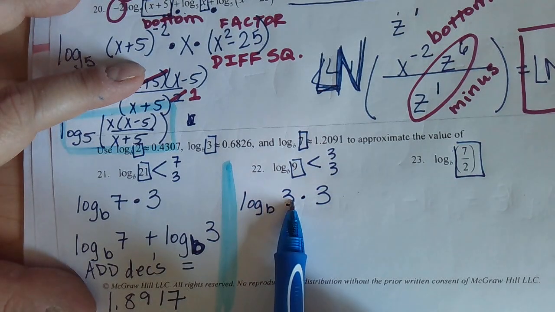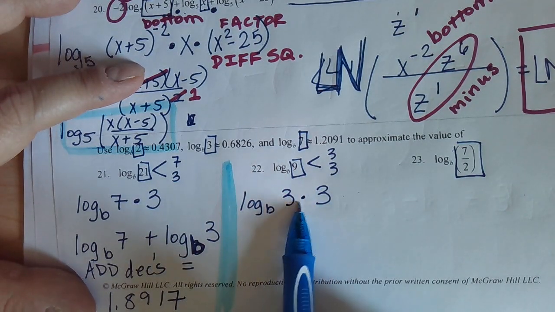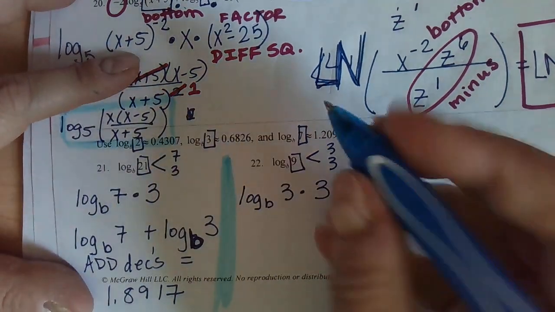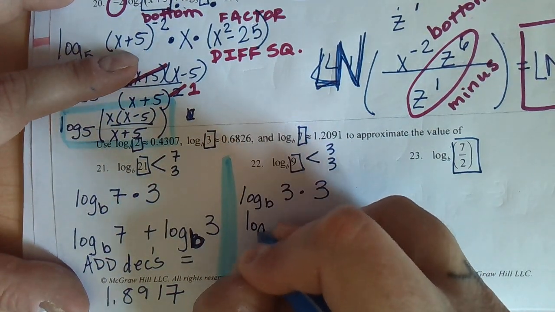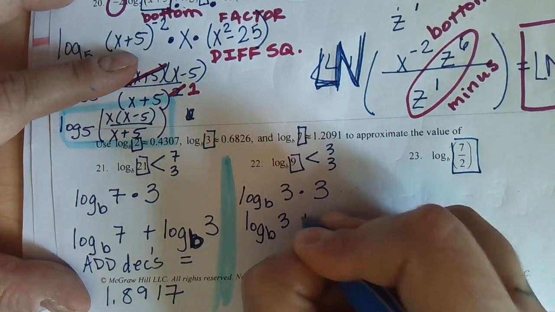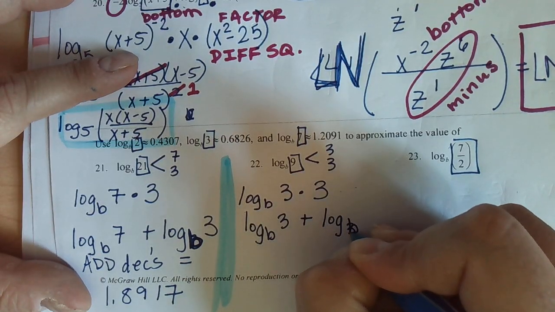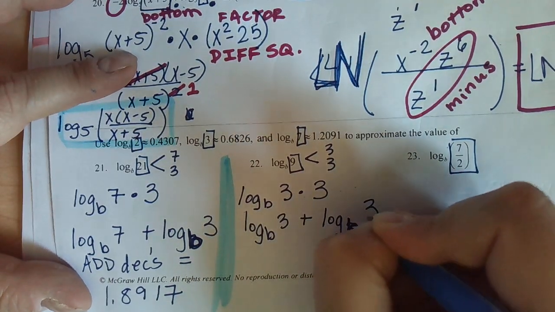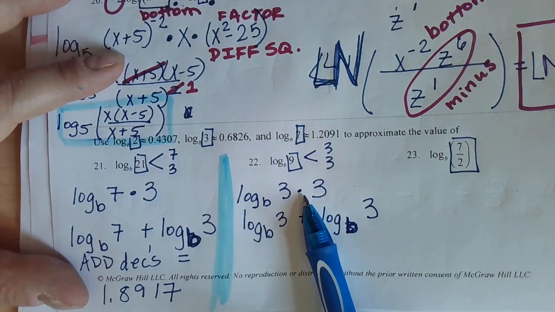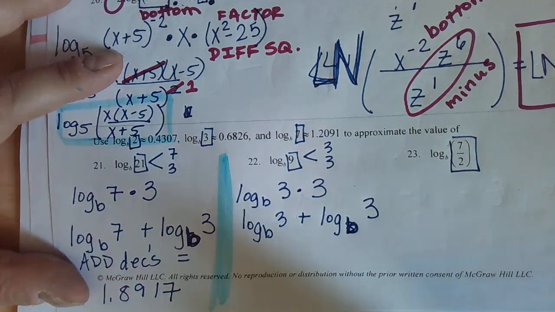Okay, and that does not mean you're going to multiply their decimals, because watch what happens. This multiply turns to a plus.